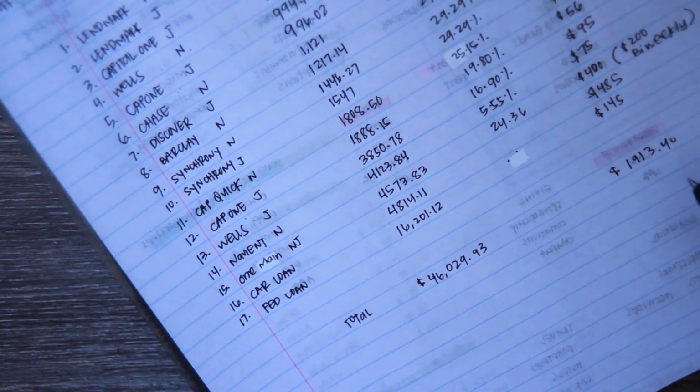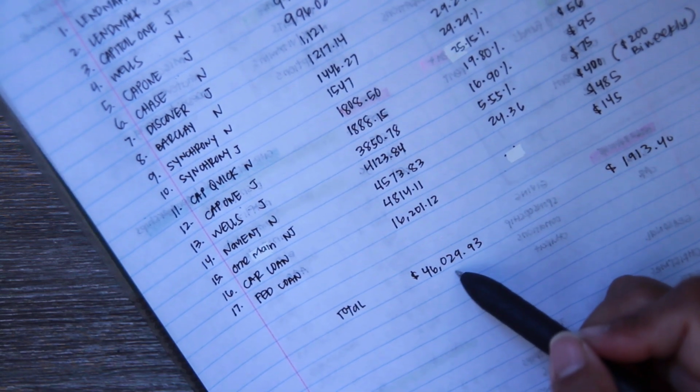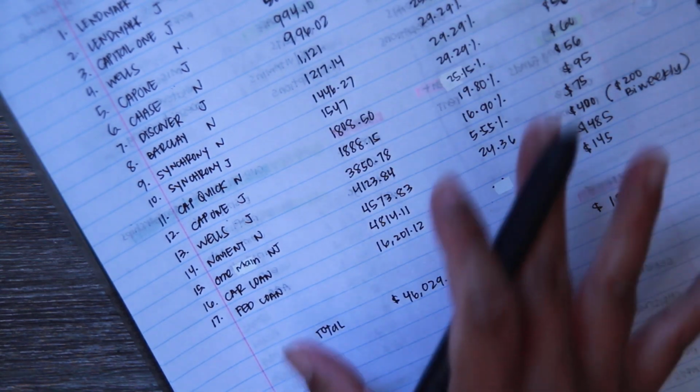$1,900 every single month was going towards debt, which is crazy, and it's way more than what our rent is. Our rent back then was $1,295. So our total debt was $46,029. And again, this is all in snowball order.